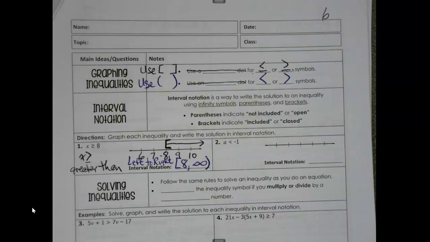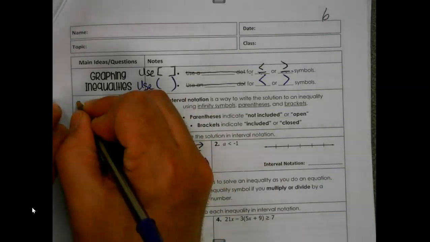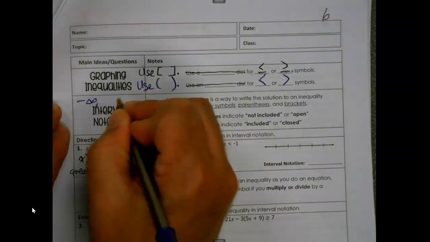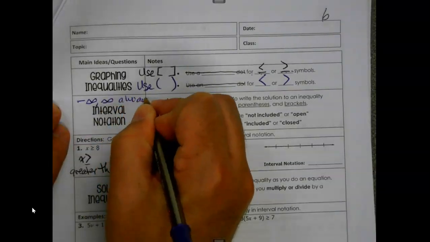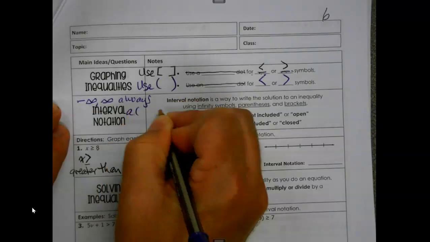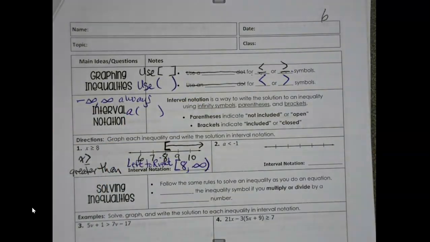And infinity will always be a parenthesis. Actually, we'll put both: negative infinity and infinity are always parentheses, because they don't have an end. I can't include infinity, because you can't put your finger on the end. It always gets away from it. But that's all we're trying to do here with these.